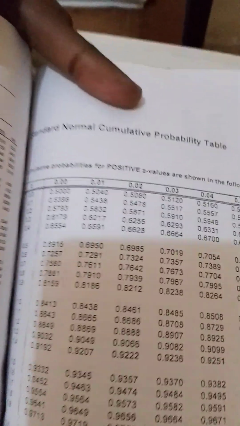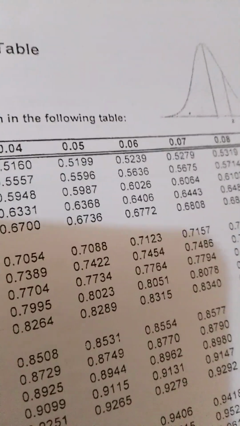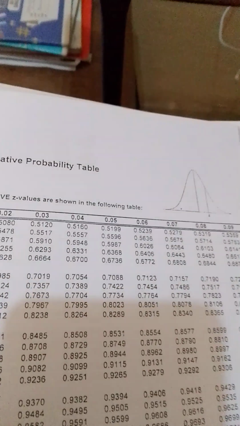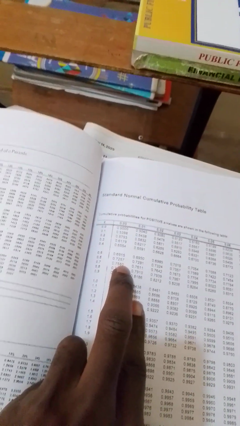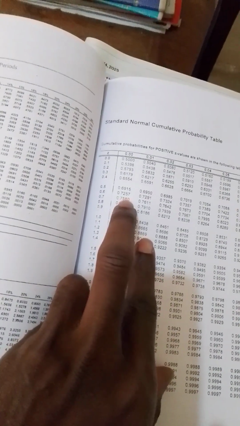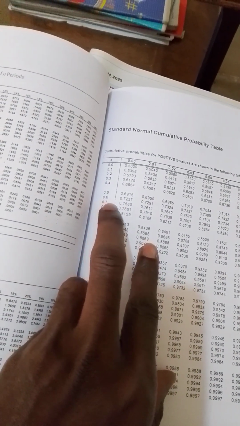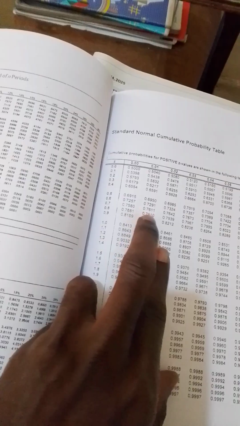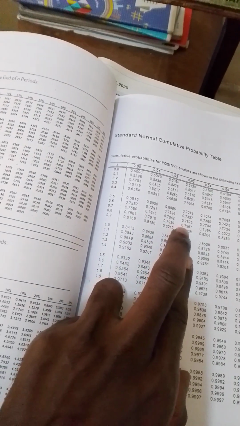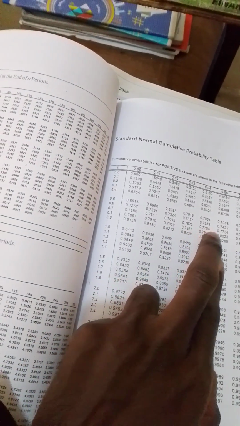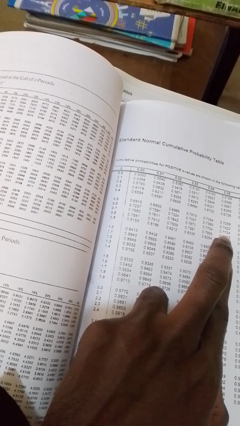0.75. You just come here. 0.7. 0.7. 0.7. You go to 5. Go to 5 here. 5 is here.